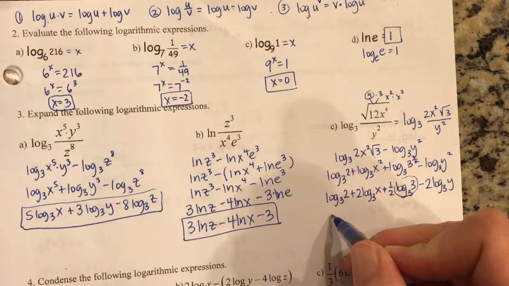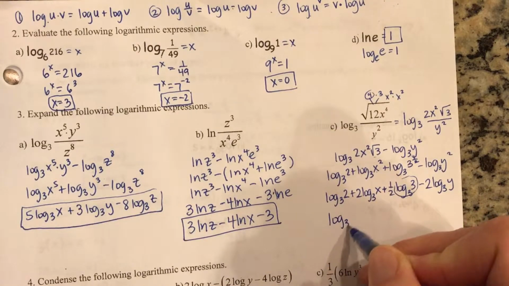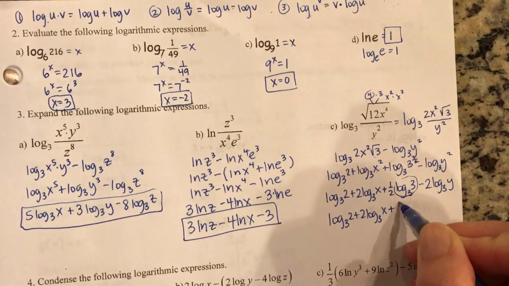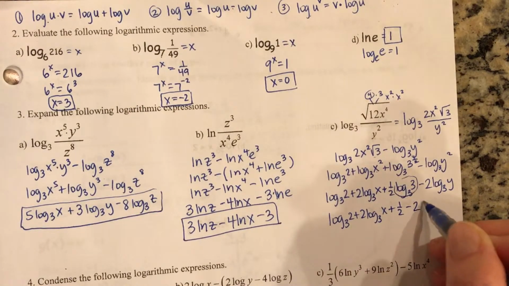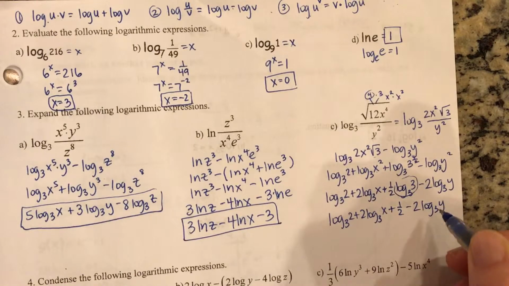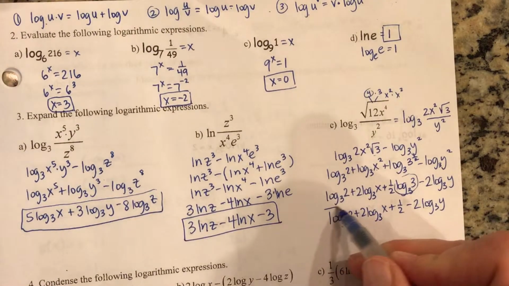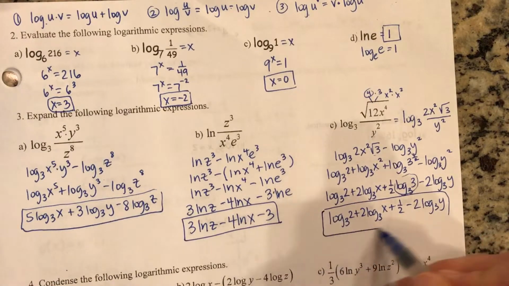So I'm actually going to have log base 3 of 2 plus 2 times log base 3 of x plus 1/2 minus 2 log base 3 of y. Why is this 1/2? Because that's a 1. 1 times 1/2 is 1/2. Yikes, that is hard, tricky business.